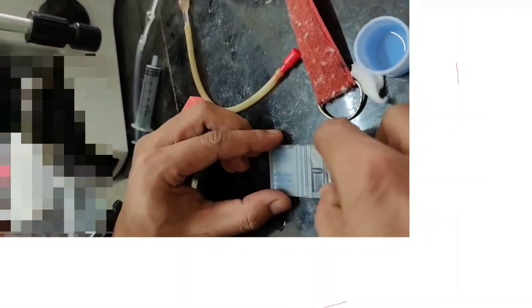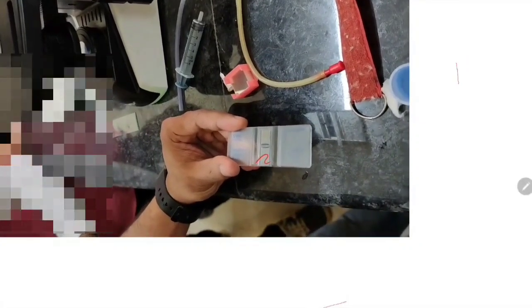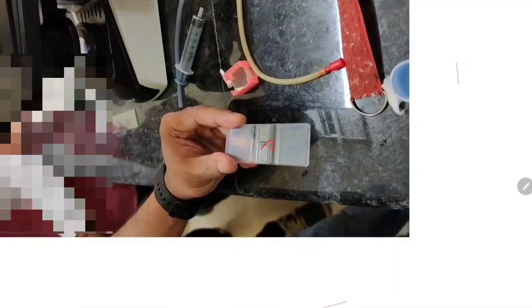Now we are ready with the slide and we are putting the cover slip, and just cleaning the cover slip with dry cotton to remove any dirt present there. Now this is the thick cover slip on the Neubauer slide. Here the side pillar is higher than the central pillar by 0.1 millimeter.